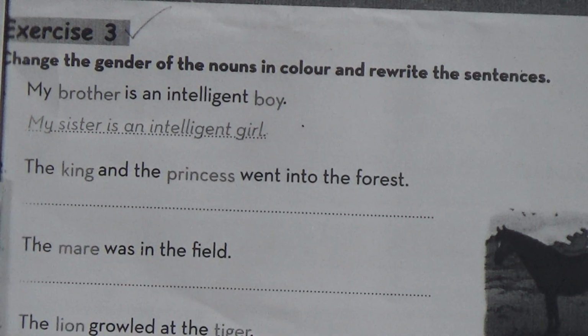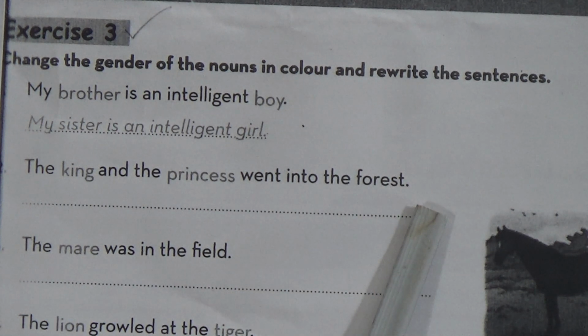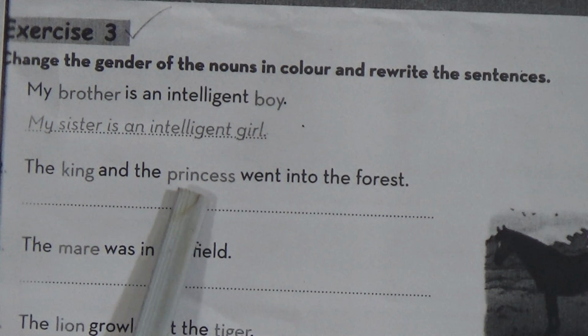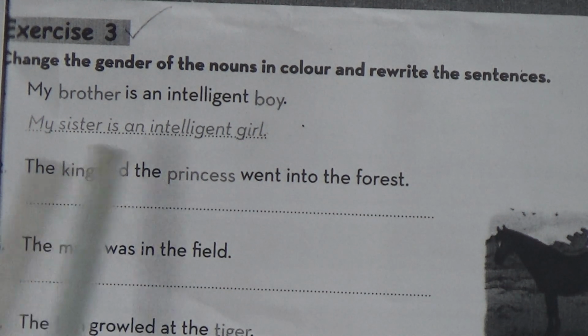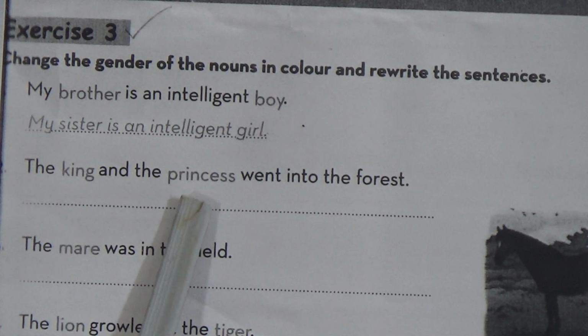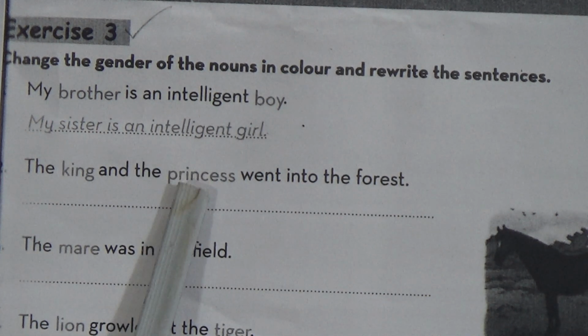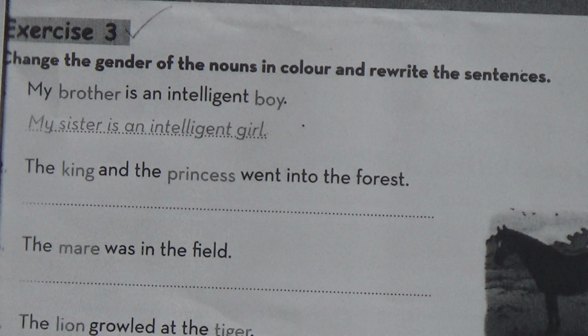Now, number 2. The king and the princess went into the forest. Here, king is masculine and princess is feminine. We have to change them. The feminine of king is queen. Princess is in feminine gender, and we have to change it into masculine. The masculine of princess is prince.